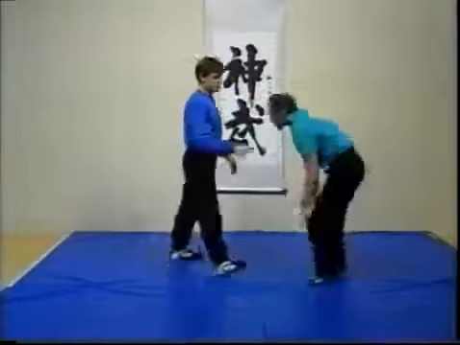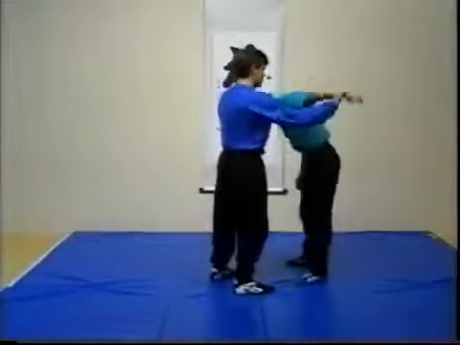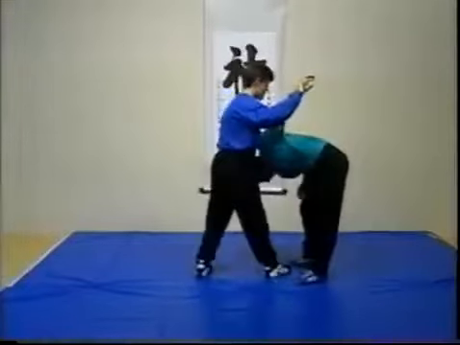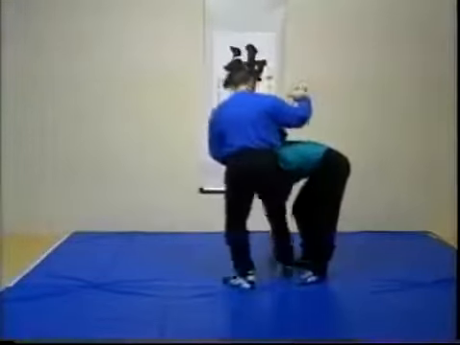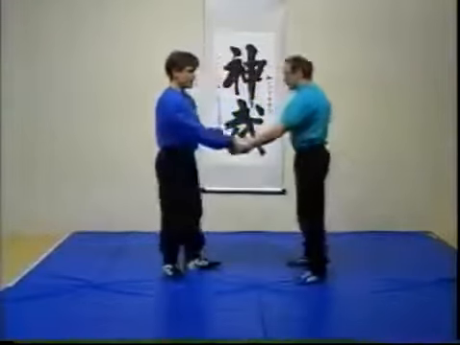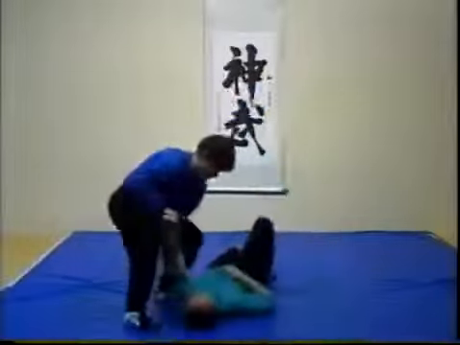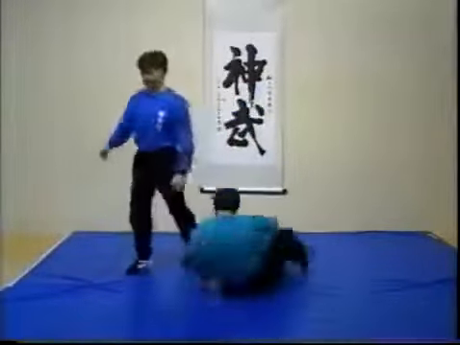This is analogous to... This throw also works very well. You can step forward and throw them. The only problem is when you step in here, his other hand can reach you. You can strike in the groin or grab your leg. So this variation avoids that danger. You have a safe avenue of escape because you step away when you take him down. Okay.